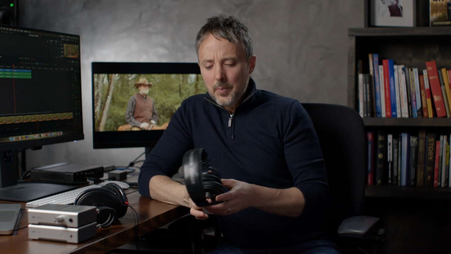So what's the next step up after these? Well, instead of closed back headphones, you can also get open back headphones, which interact a little more accurately with your environment. The drawback, these are the Sennheiser HD600s.